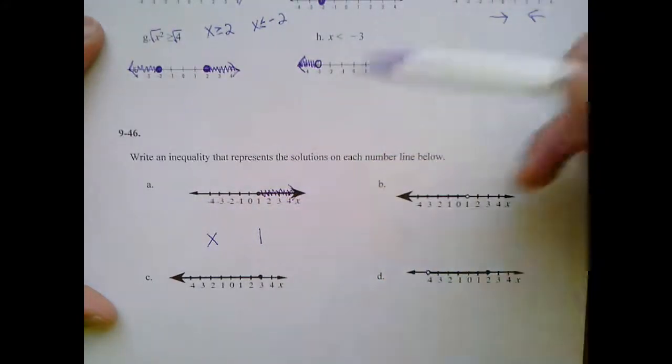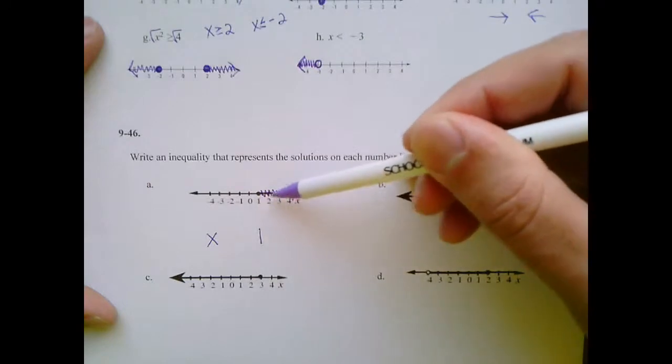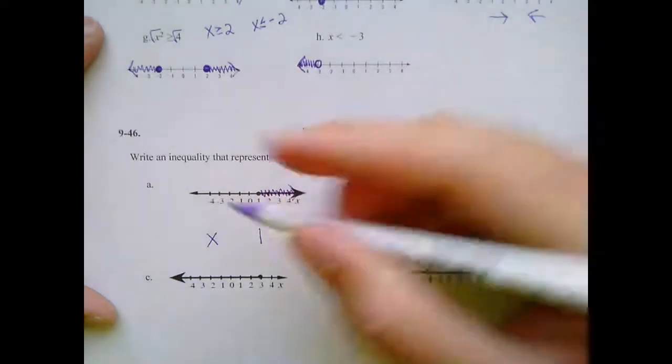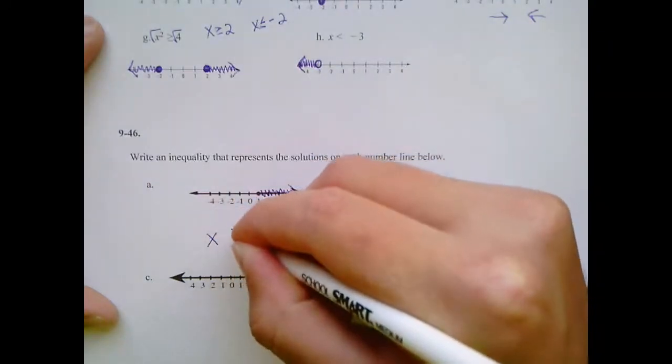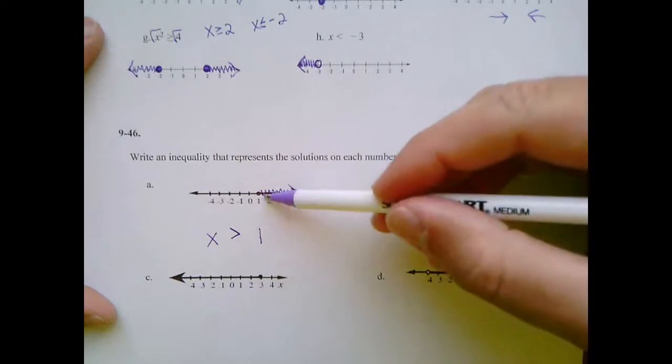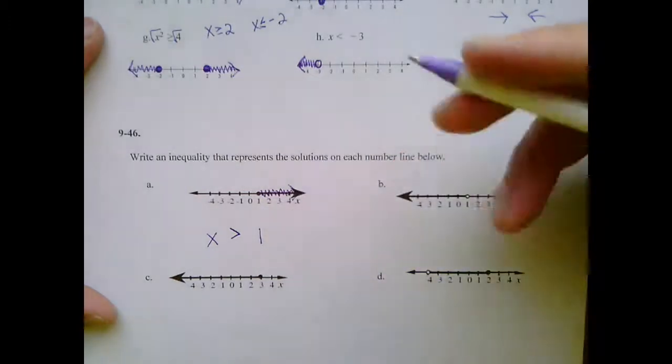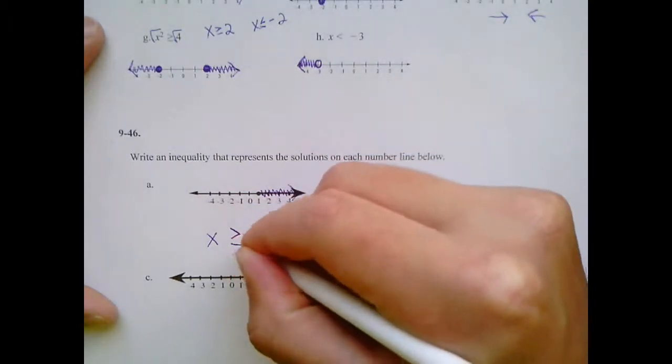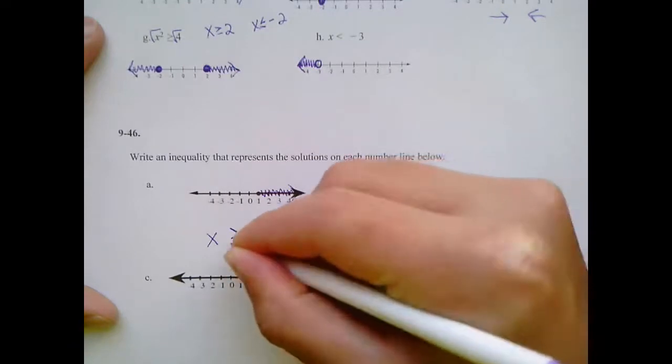Well, I look at 1, I notice all things that are shaded are 2, 3, 4, and so on. That means it has to be greater than. My mystery number has to be bigger than or greater than. Pac-Man has to face it. And then what could it be equal to? Well, I see a solid circle. I know a solid circle means it is included. It could be equal to. This would be x is greater than or equal to +1.